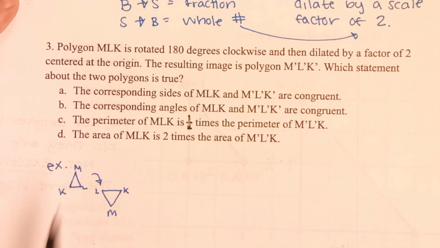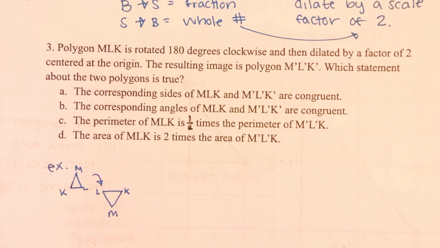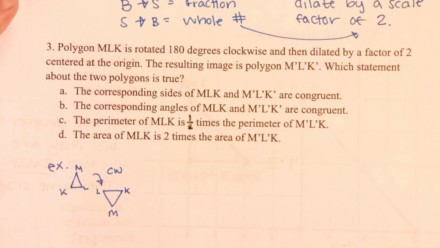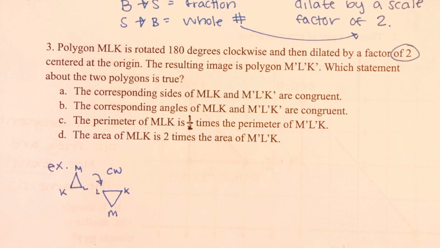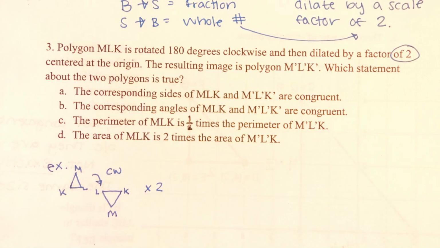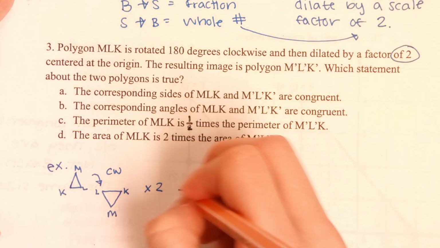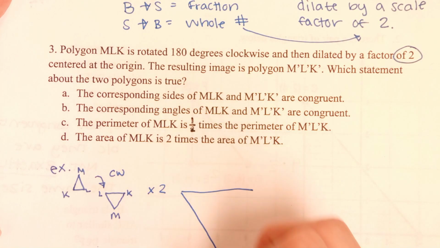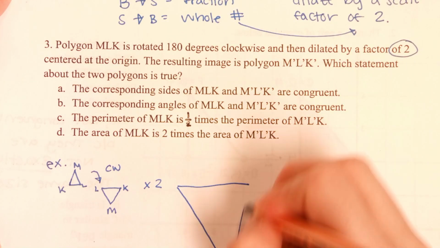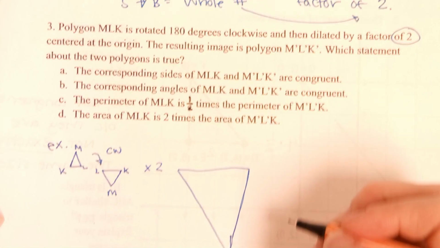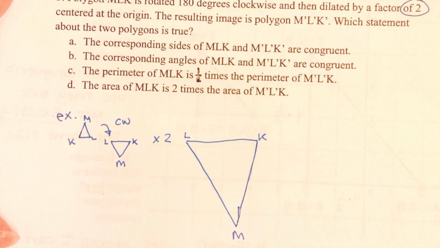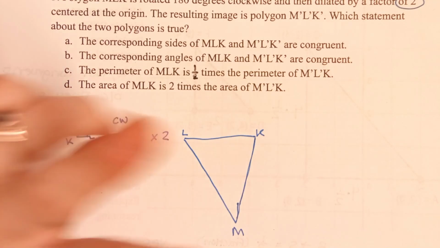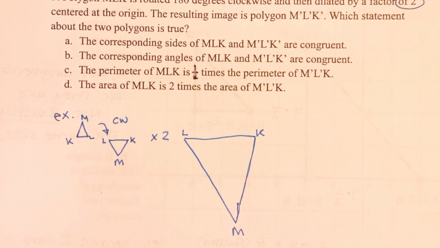And then the second is they dilated by a factor of 2. So now we have to times it by 2. And again, you're just eyeballing this. But I'm going to make my bigger shape. Whoa, I went a little overboard. That's way bigger than 2, but that's okay. I'm going to do here. L, K, M. So I dilated it by a factor of 2. The resulting image is MLK prime. So I make sure I have my primes right. This is just me showing my work so I know how I did it.